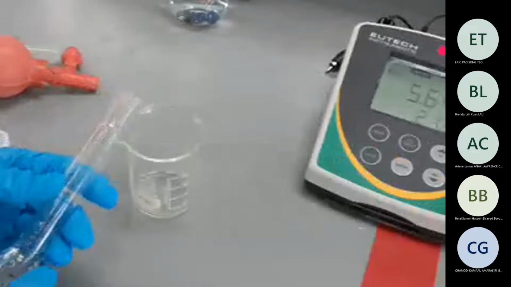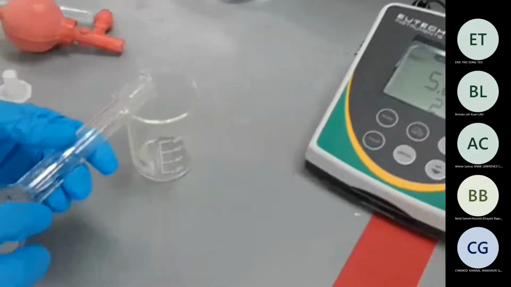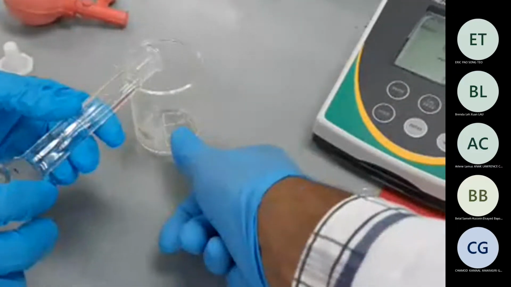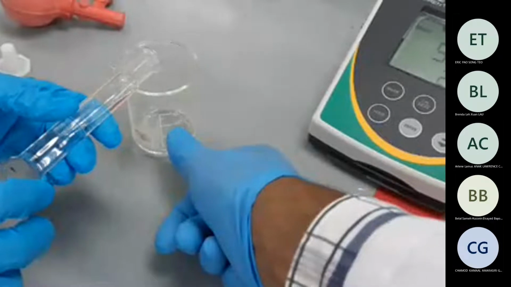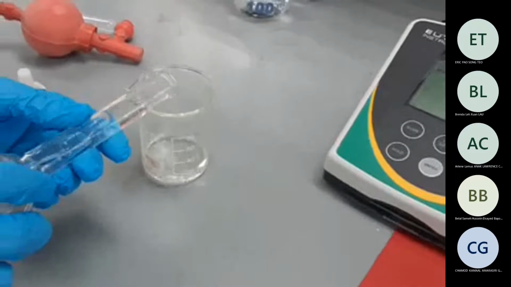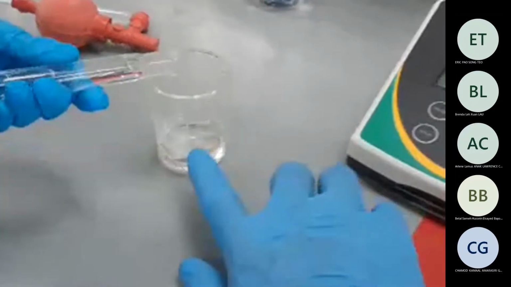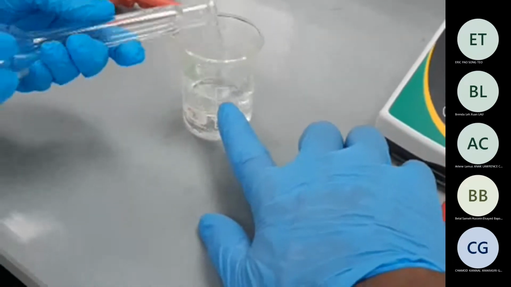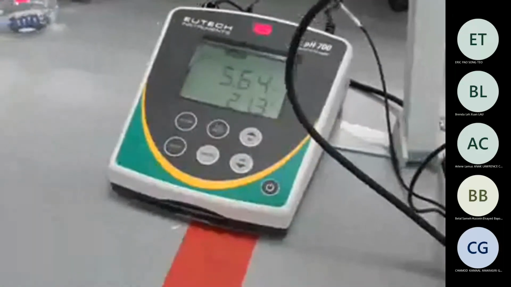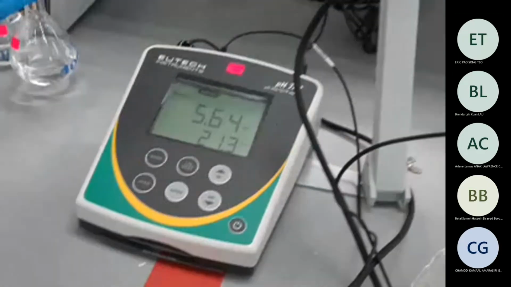Then take around 60 milliliters, up to 60 here, so that our probe will be dipped inside. This is the thing we're going to do.